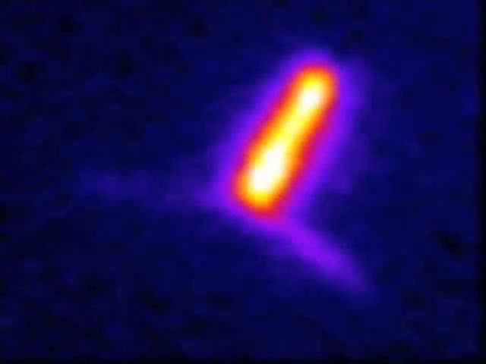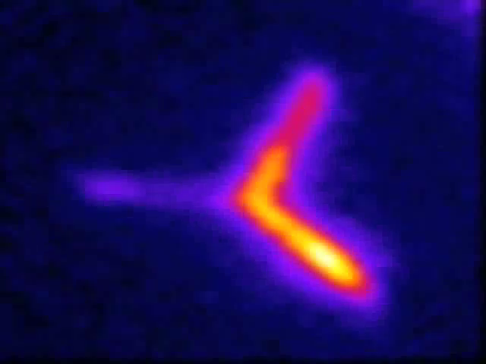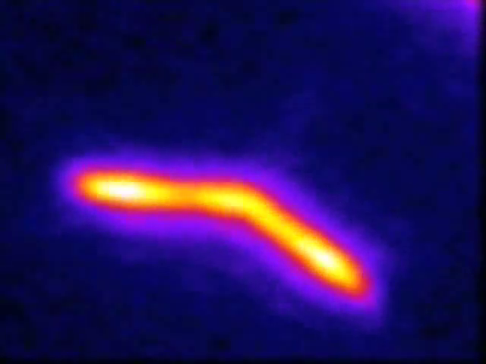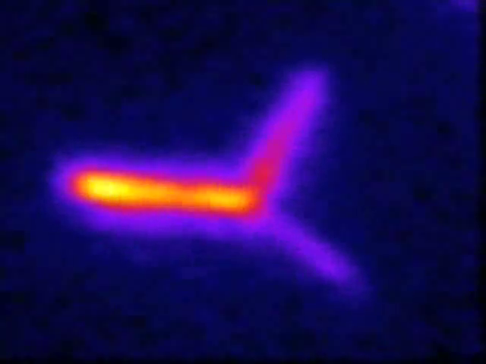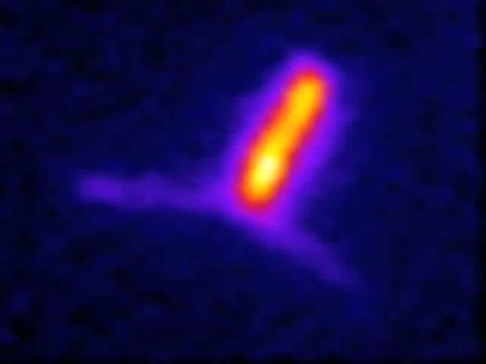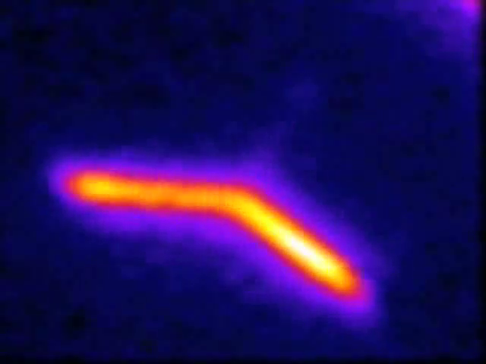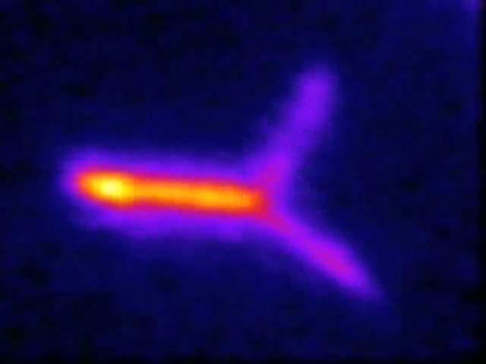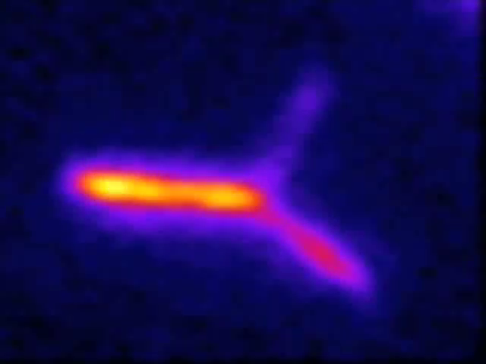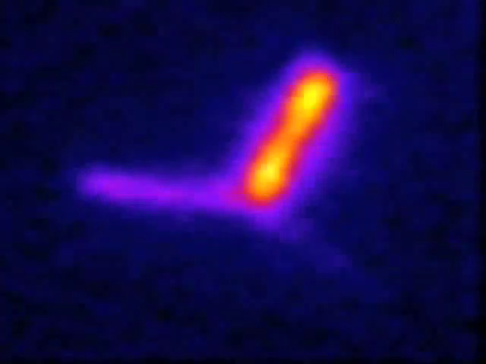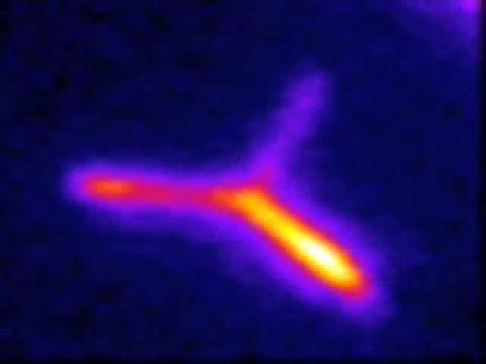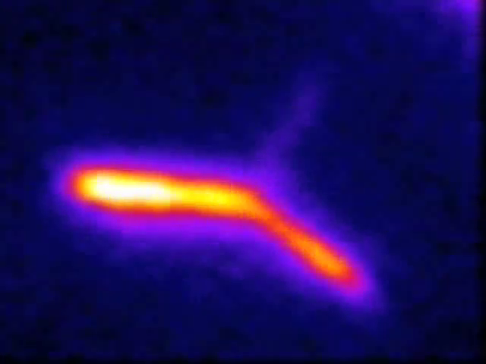What you are seeing here is a movie of a single cadmium selenide tripod nanowire taken under epi-illumination. During the course of the movie, the tripod is excited with linearly polarized light at 532 nanometers, and the orientation of the incident polarization is rotated with respect to the three arms. What you find from analyzing the movie is that any one of the three arms is brightest when the incident polarization vector is parallel to the arm and darkest when it is perpendicular.